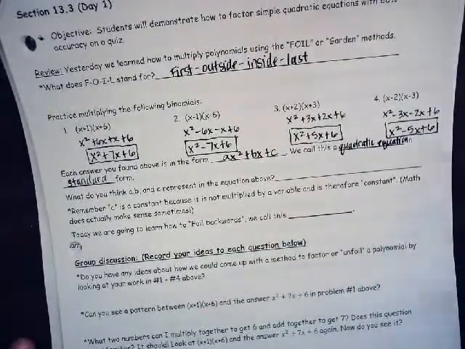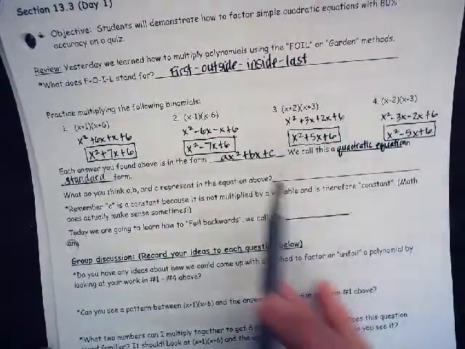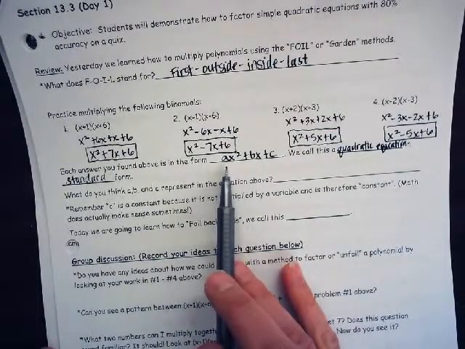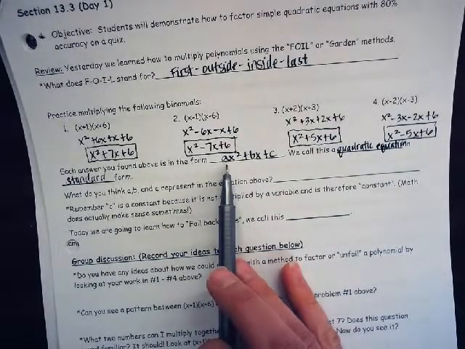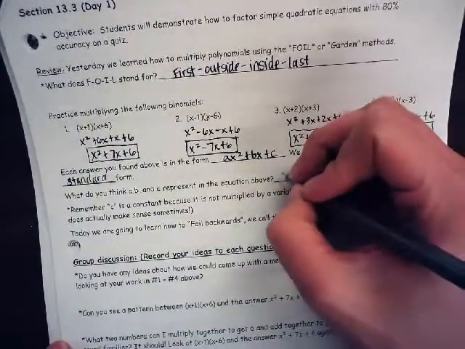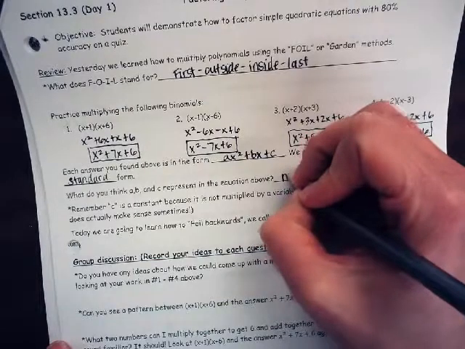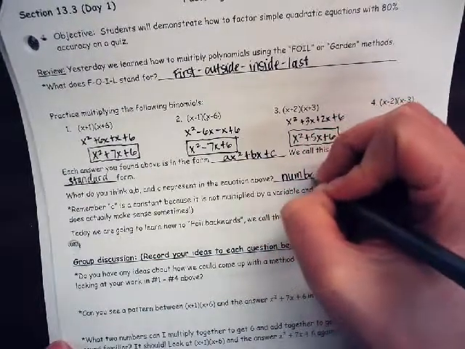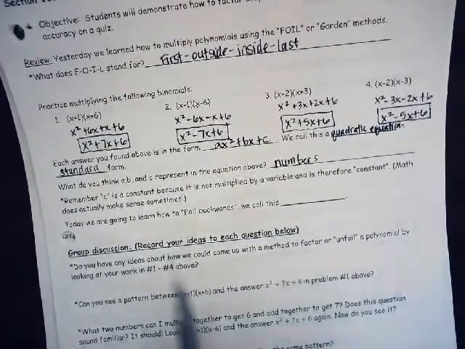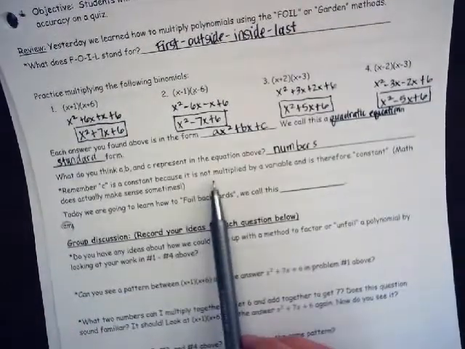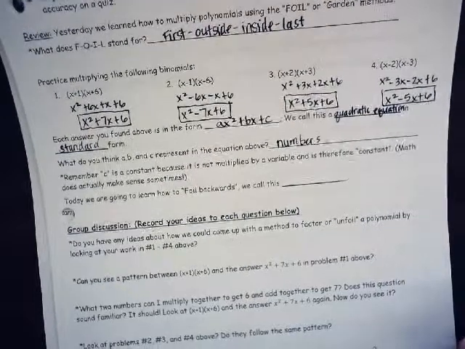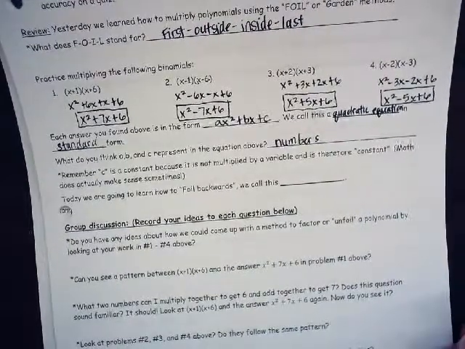What do you think a, b, and c represent in the equation above? Well, they're just a number. So it's a times x squared, b times x plus c. So they are just numbers. We're just going to put numbers right here. Remember that c is a constant because it is not multiplied by a variable and is therefore constant. Math actually does make sense sometimes.